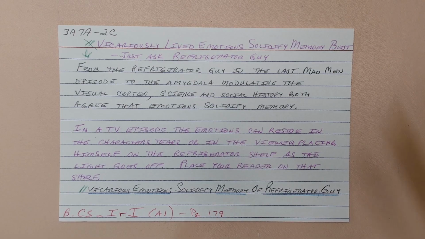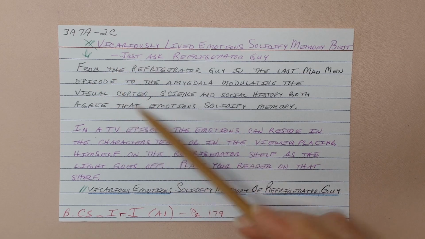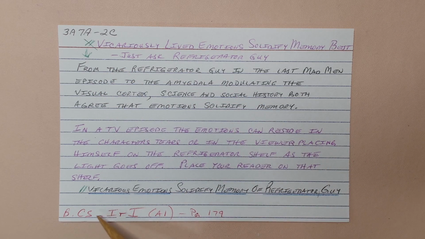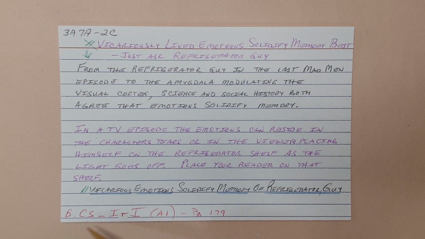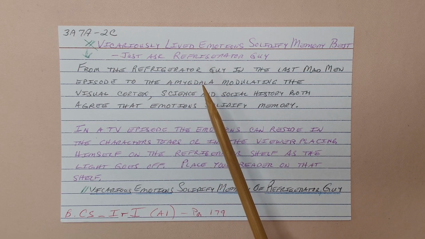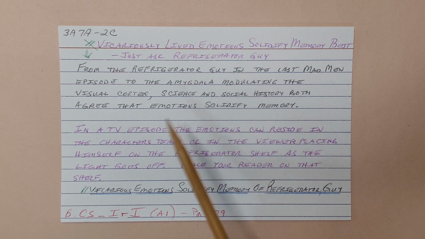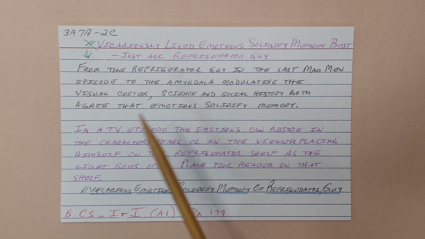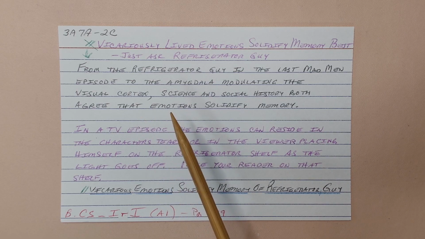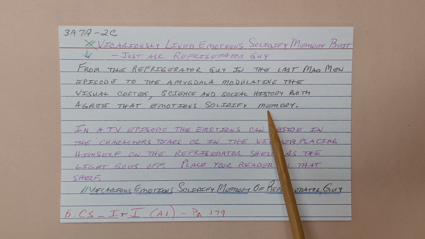Okay, so here's the main card, and we'll start with the information that came from this source. I'd have to pull the source to see what it is, because it's not coming directly to mind from the abbreviation. From the refrigerator guy in the last Mad Men episode to the amygdala modulating the visual cortex, science and social history both agree that emotions solidify memory.